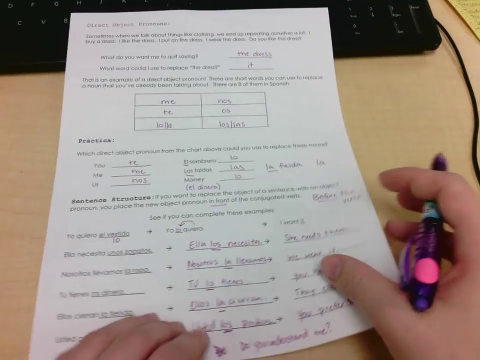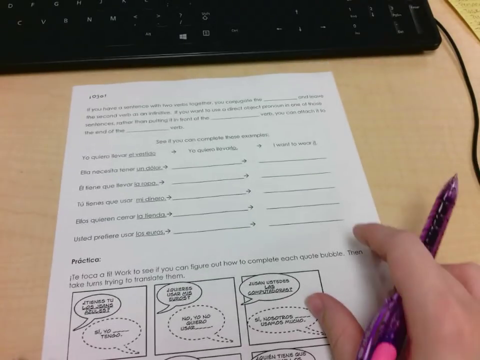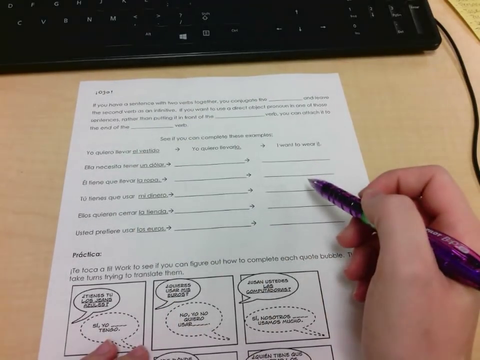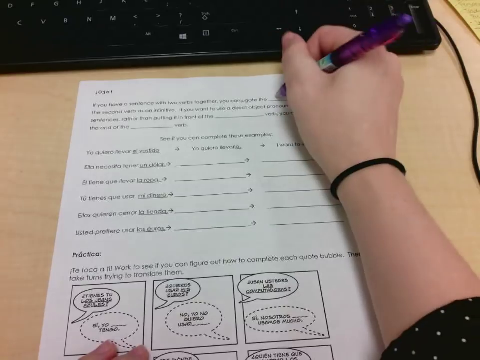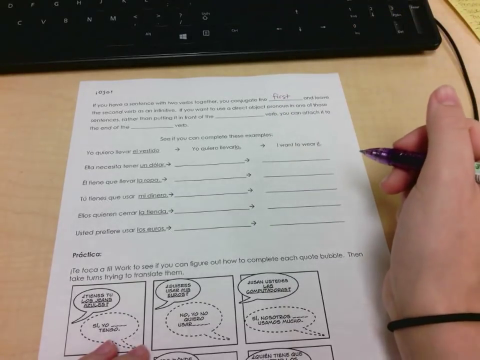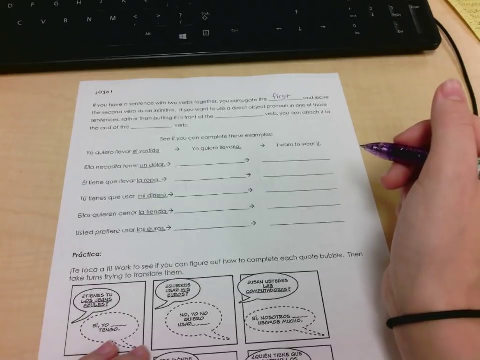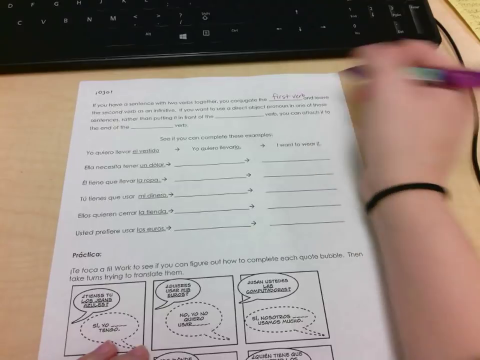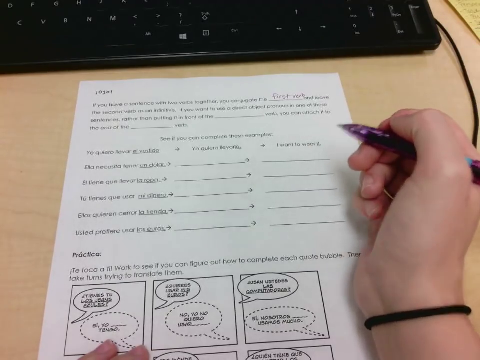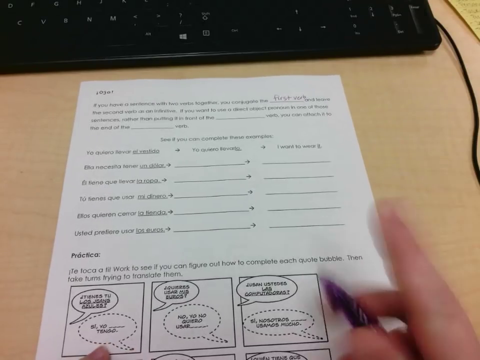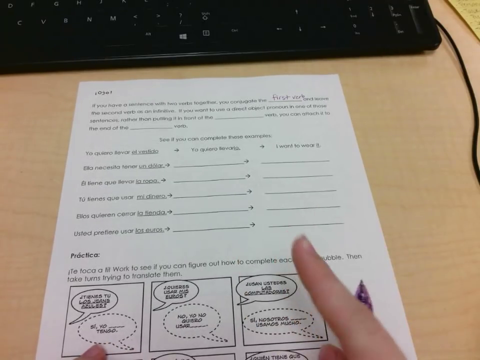Let's continue. All right. If you have a sentence with two verbs together, you are going to conjugate the first verb and leave the second verb as an infinitive. All right. We've already been doing this because we know we can only have one conjugated verb per sentence.